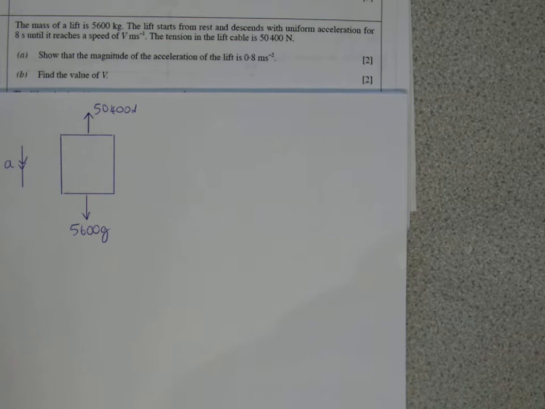Okay, so in this question, this lift is descending with uniform acceleration. It descends from rest for 8 seconds until it reaches a speed of v. The tension in the lift cable is 50,400 newtons. So show the magnitude of acceleration of the lift is 0.8.